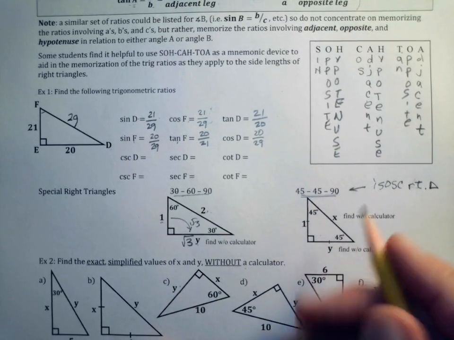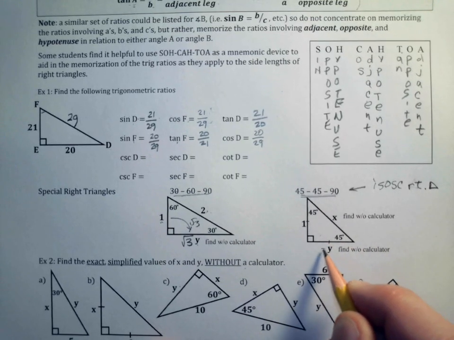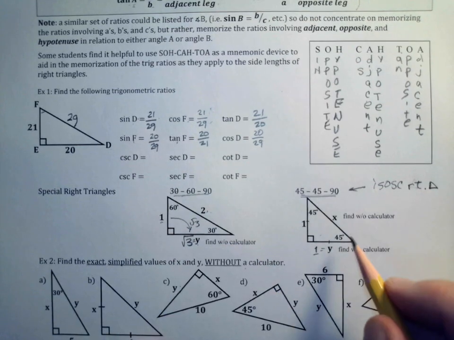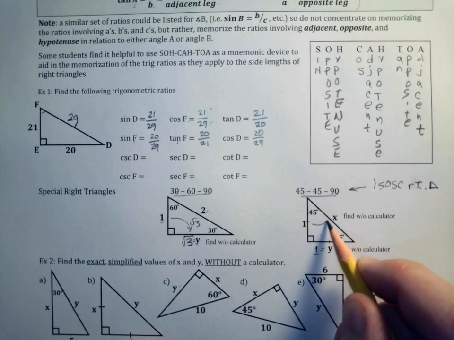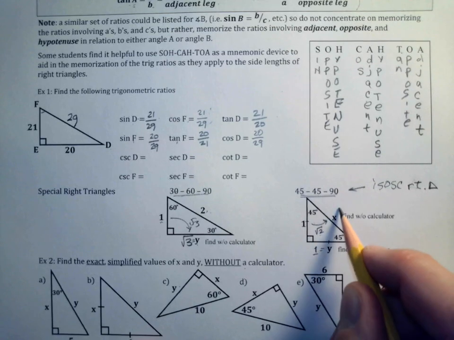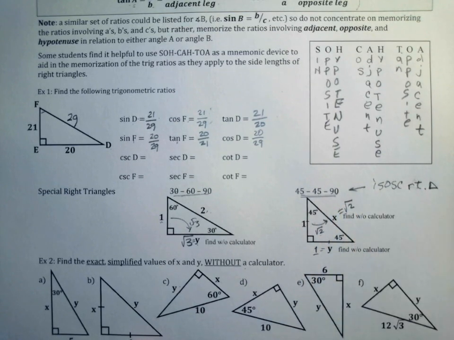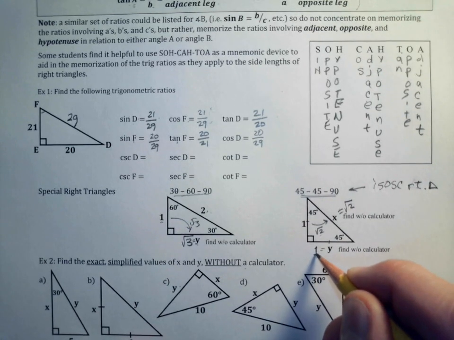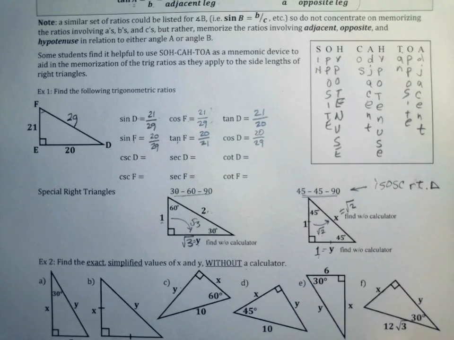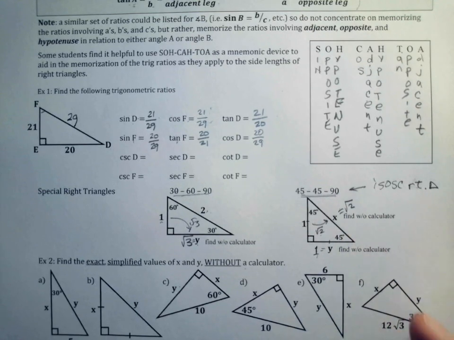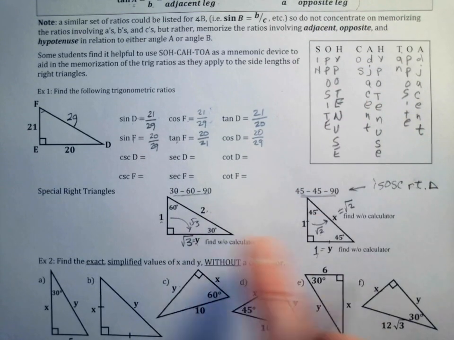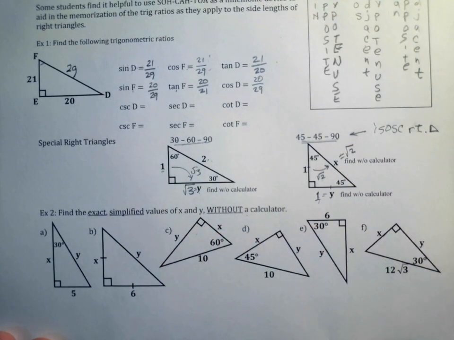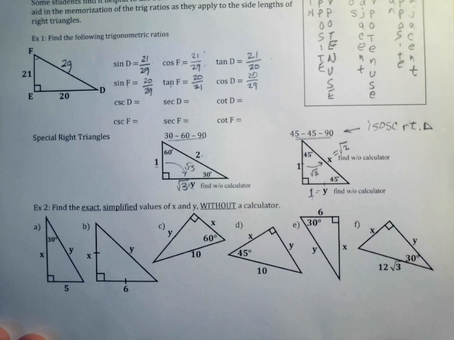And then for this one, these two are the same, so y must equal 1. And we take that side and multiply by the square root of 2. So this is equal to the square root of 2. All right, so we want those as exact values. We don't want a decimal. We don't want you to use SOHCAHTOA for those. You should just know the relationship. So here, all of these are special right triangles. Be careful they're not drawn to scale.